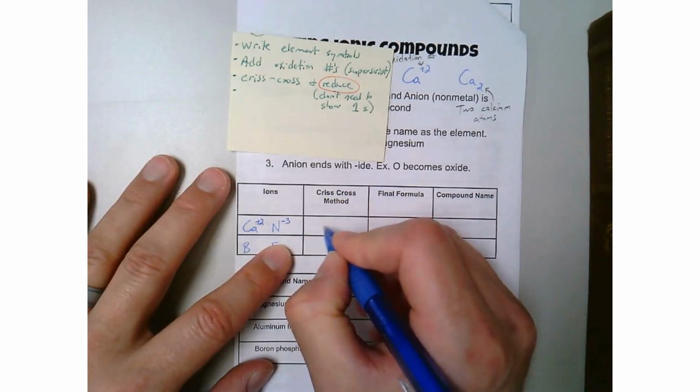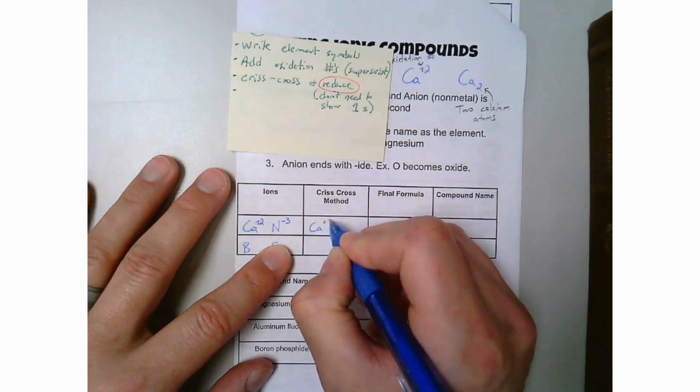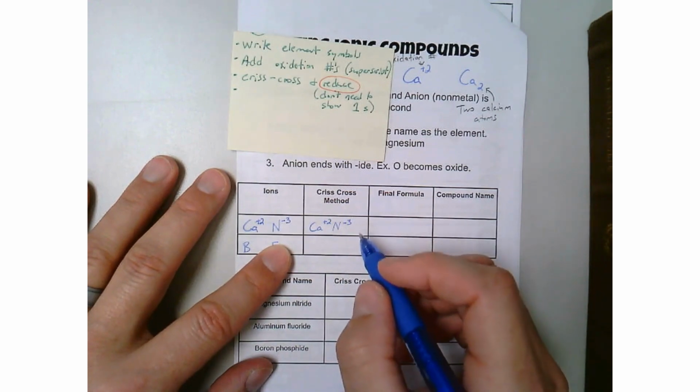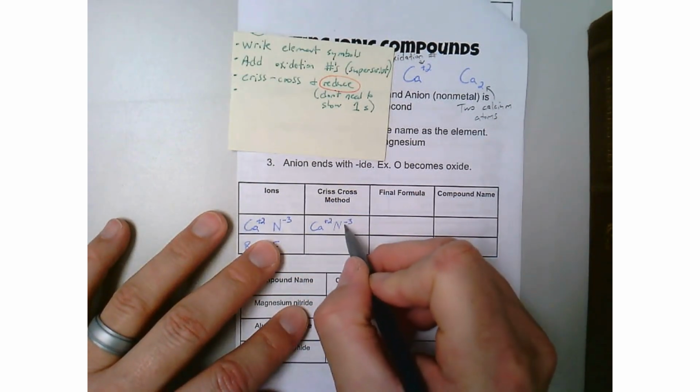And then for this step, this is an extra step just to teach you how to do it. We're going to rewrite that. Calcium +2, nitrogen with a -3 charge, and then we're going to crisscross. And you can do this with your pencil. I'm going to draw it with a different color so you can see it better.